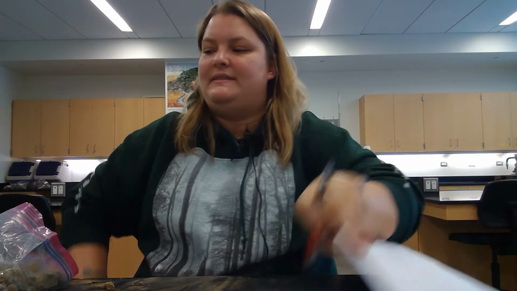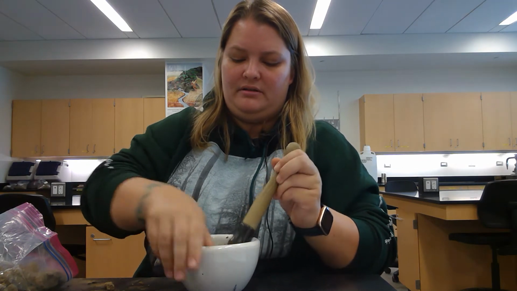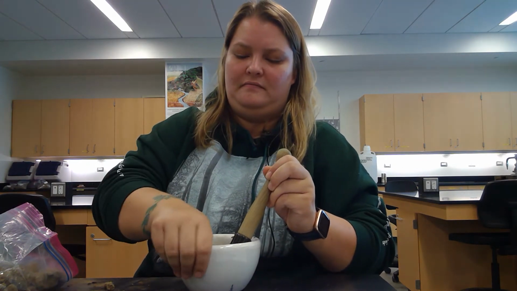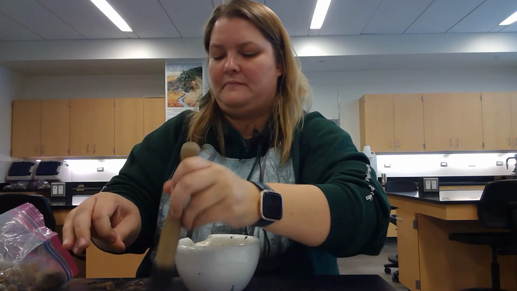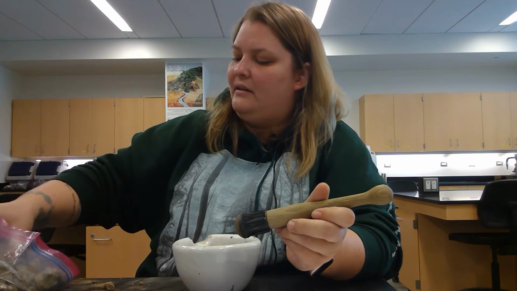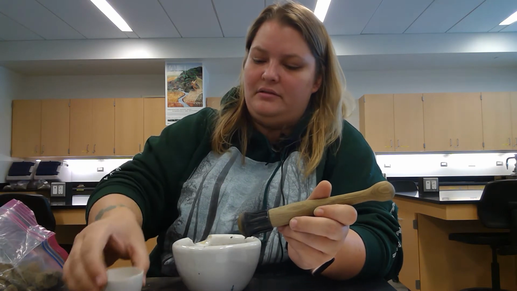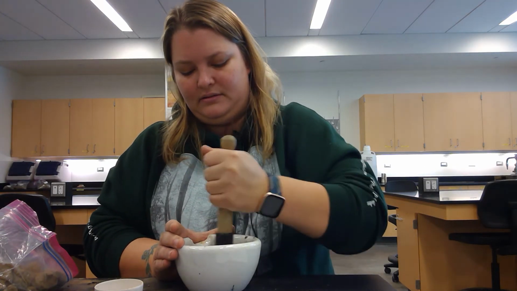Now I'm going to do the same steps where I add it to my mortar, along with another half crucible level, and start pulverizing.